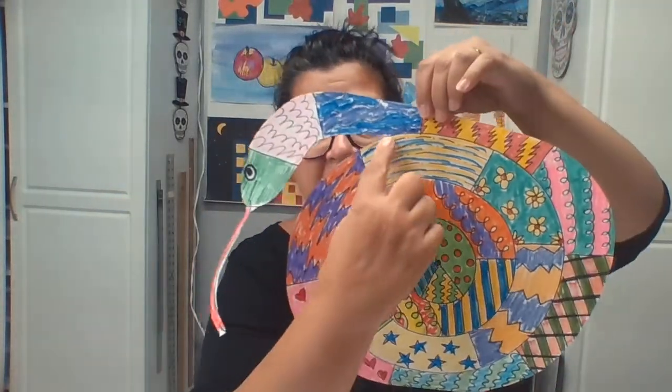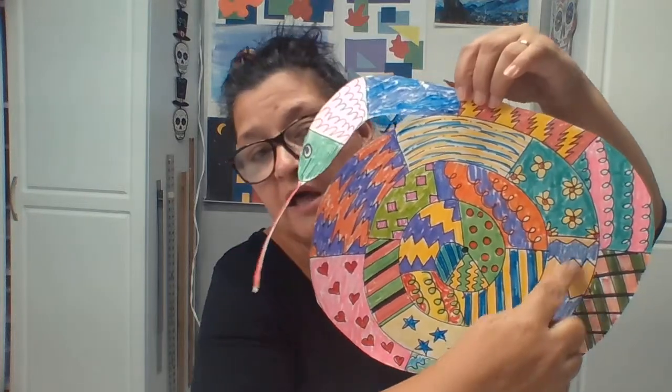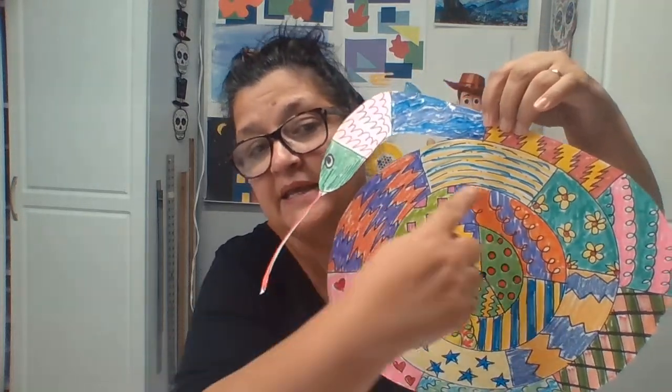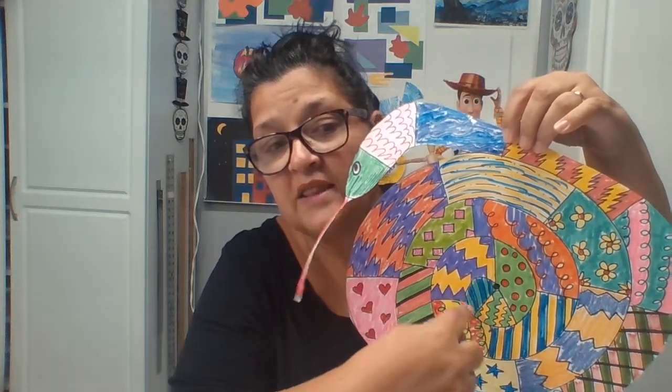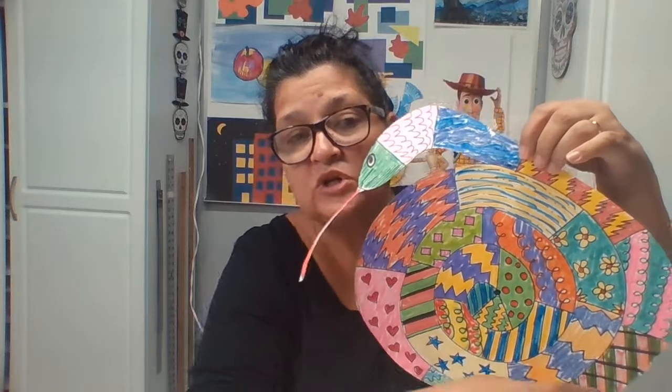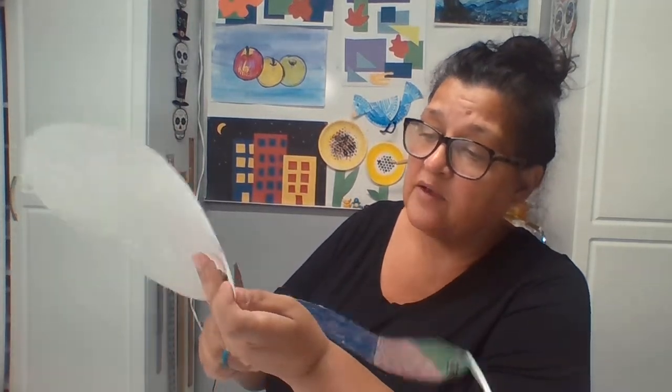So I'm going to follow my dark black line that I made into a circular direction. See that? Remember, the first line we made was a circular line. I'm going to cut right into that line. I'm using my scissors and I'm just going to follow that line.